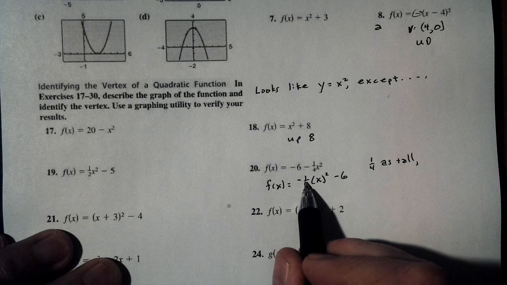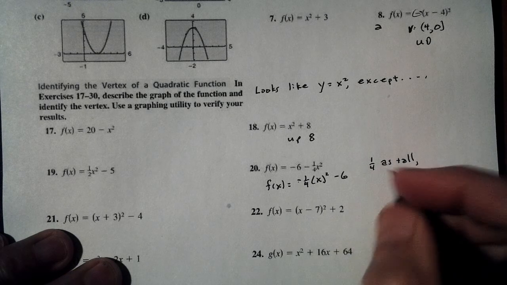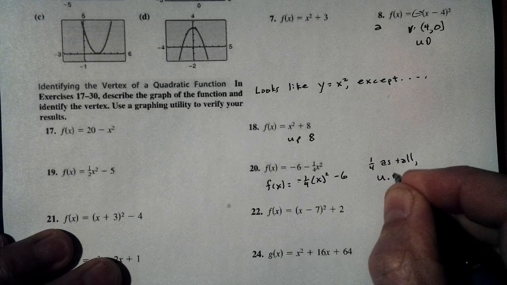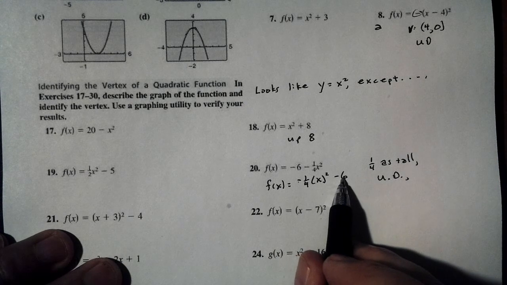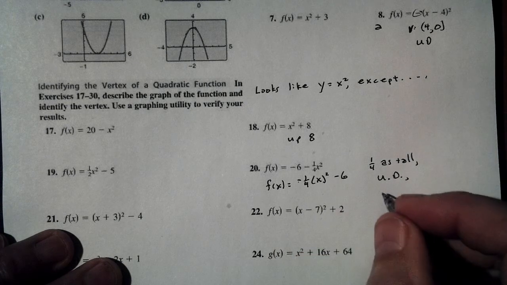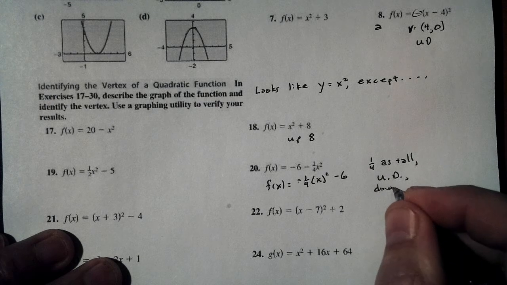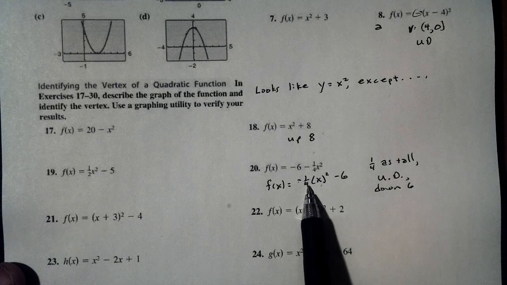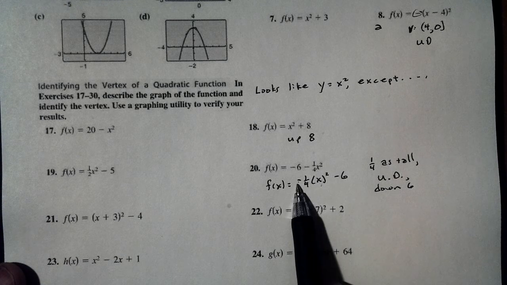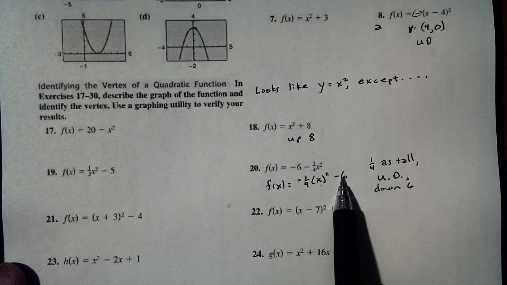That takes care of there. The next one, upside down. And this is post function subtracting, so we're subtracting from y. It would be down 6. So just touching, 1/4 as tall, upside down, down 6.